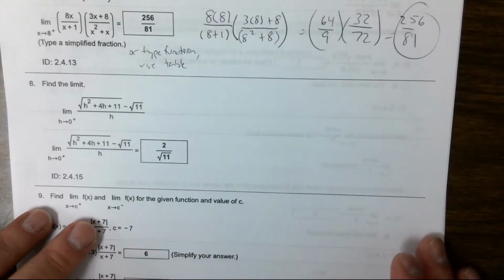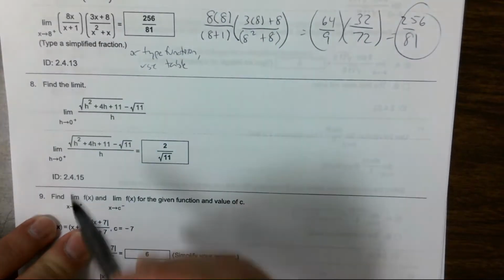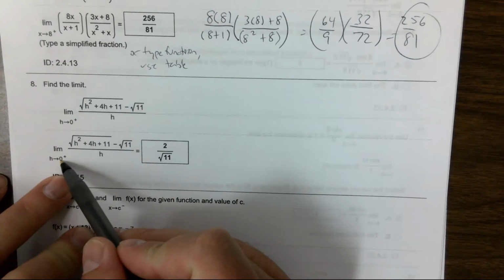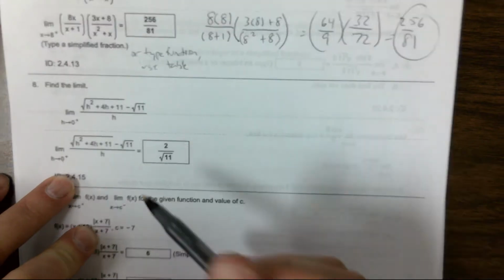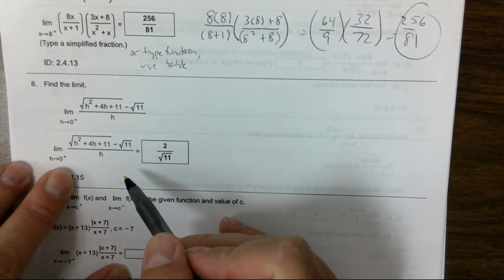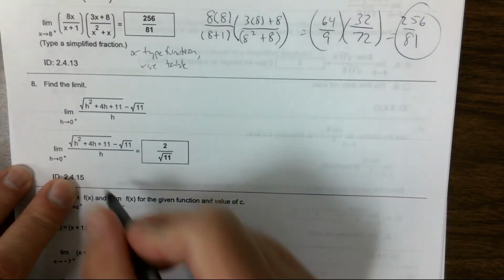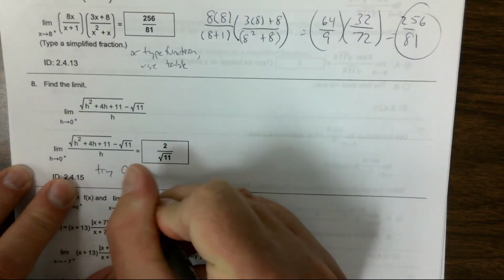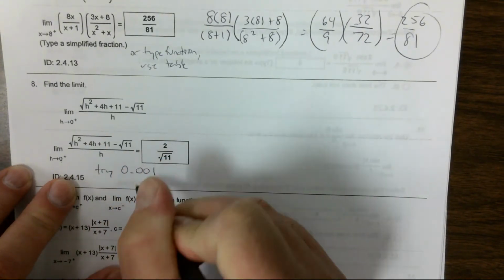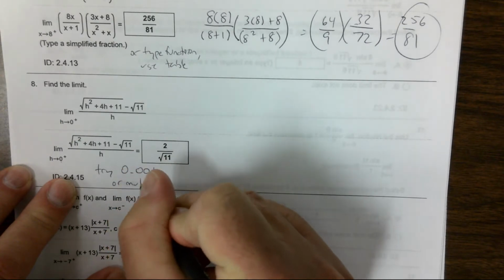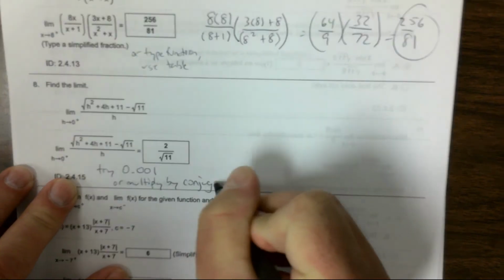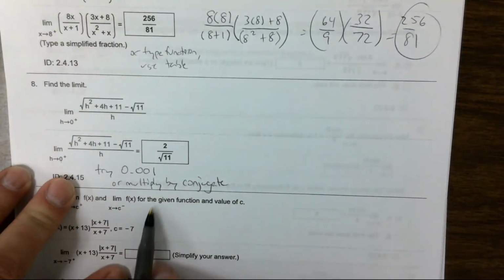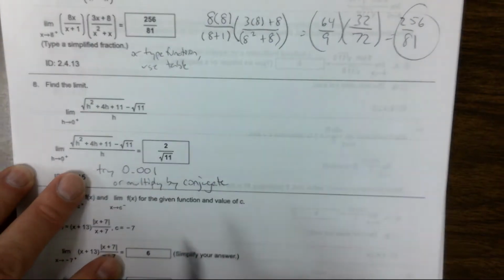Now on this one, I just do a spot check. Okay, if this is 0, 0's in the denominator, it's not going to work the normal way. And so what we have to do, I believe in this case, is try 0.001 or multiply by the conjugate. I try the shortcut first.